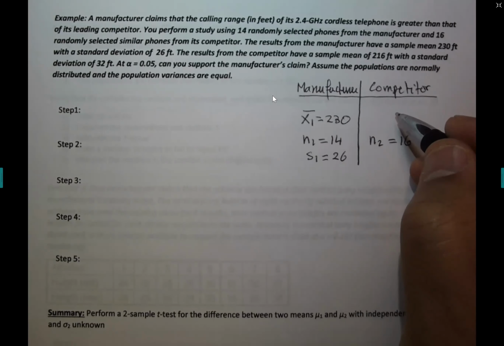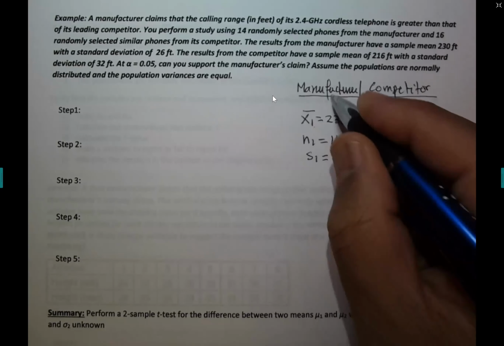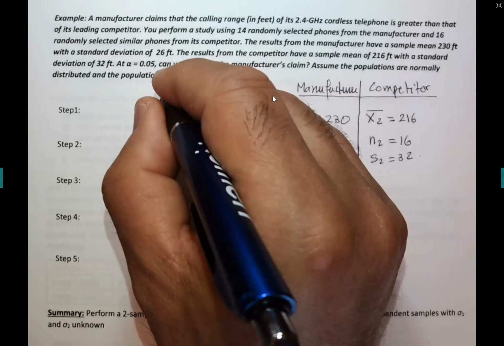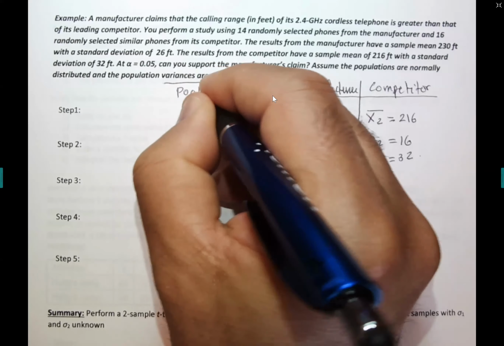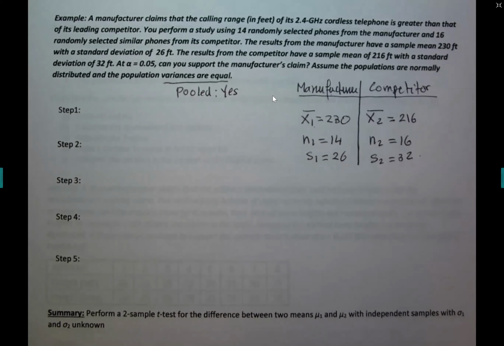And he must give me information about the competitor now. The results from the competitor have a sample mean of 216. We call it X2; we don't call it X1 because X1 is already reserved for this. 216 feet with a standard deviation of 32. At alpha equals 5%, can you support the manufacturer's claim? Assume that the populations are normally distributed and the population variances are equal. Now this, guys, means when it comes to pooled, you're going to choose yes. All right, it is a two-sample t-test.